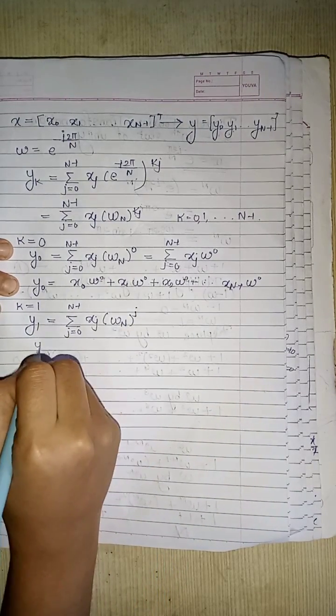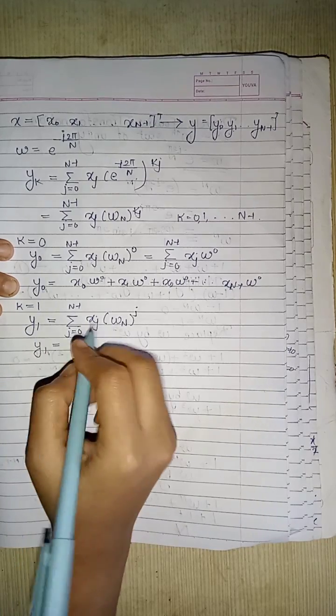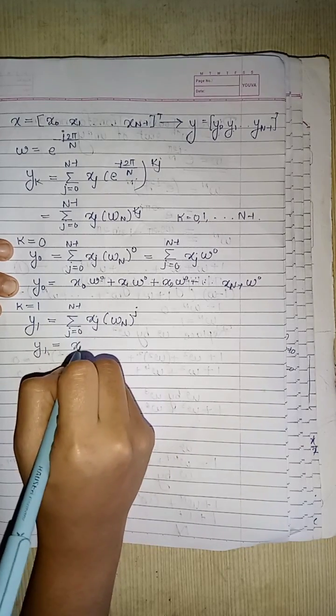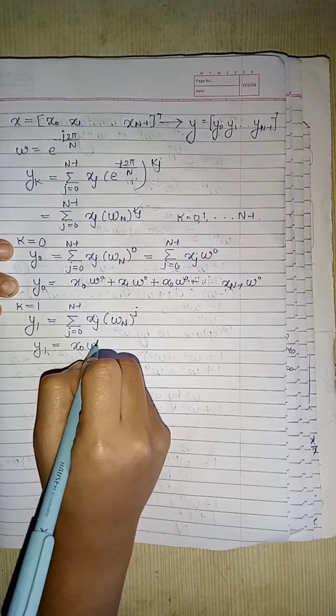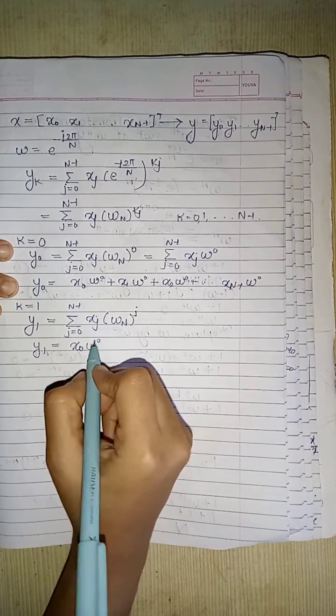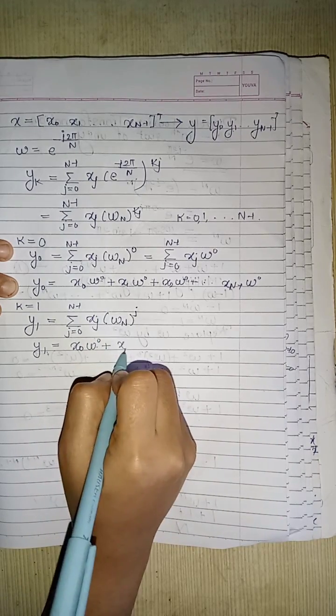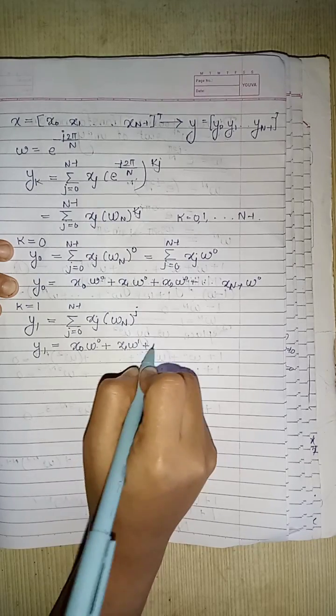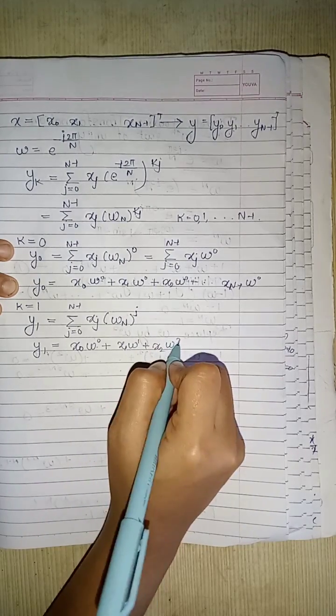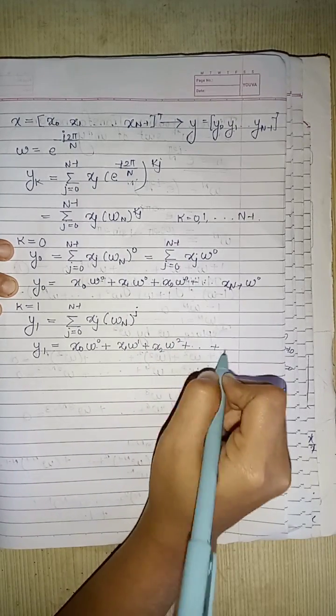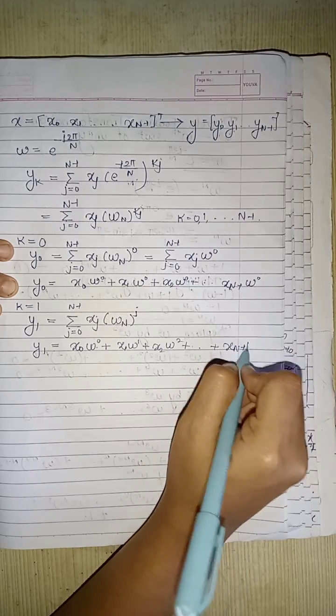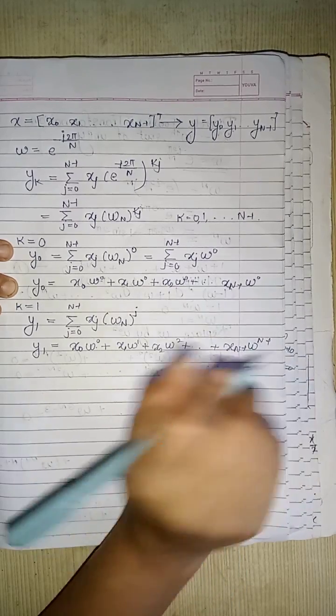So y1 will be equal to, if we expand this, x0 omega 0 plus x1 omega 1 plus x2 omega 2 plus up to so on xn minus 1 omega n minus 1.